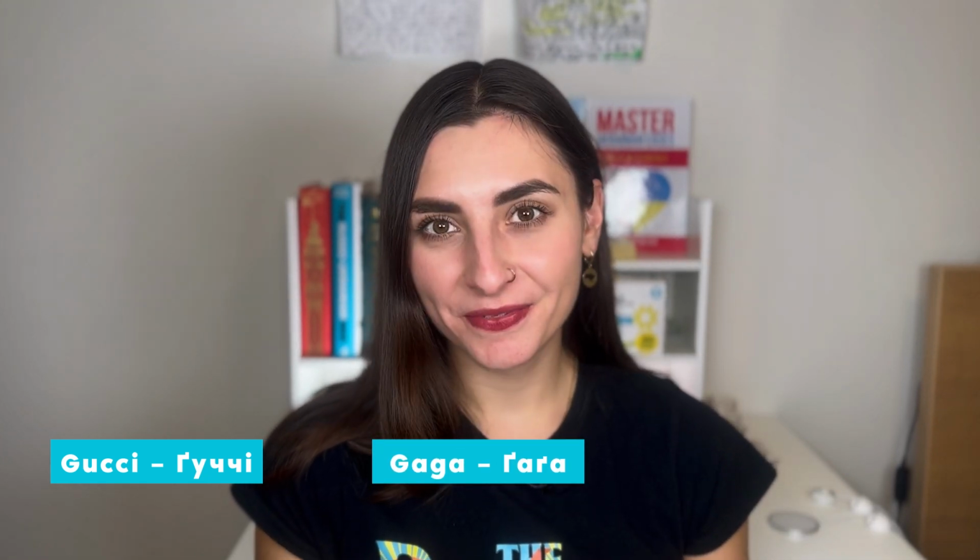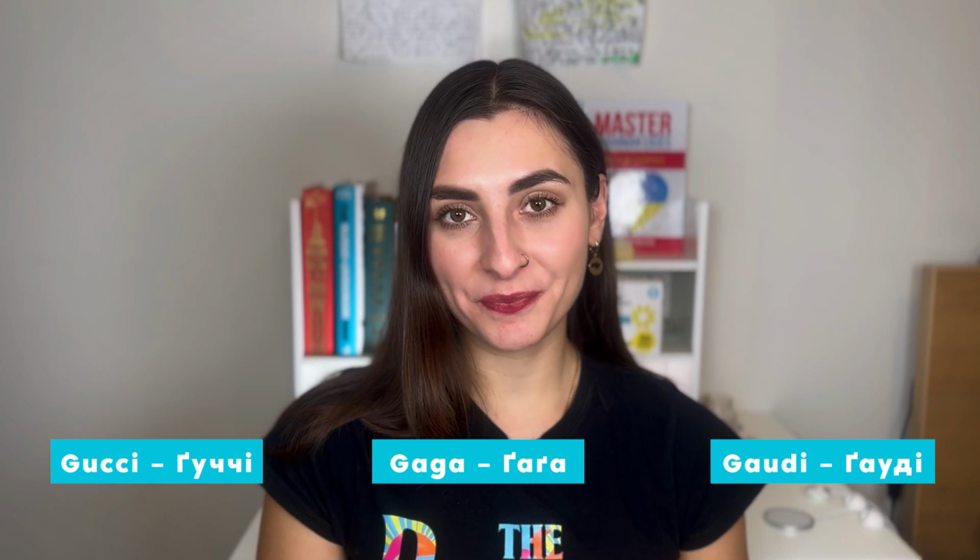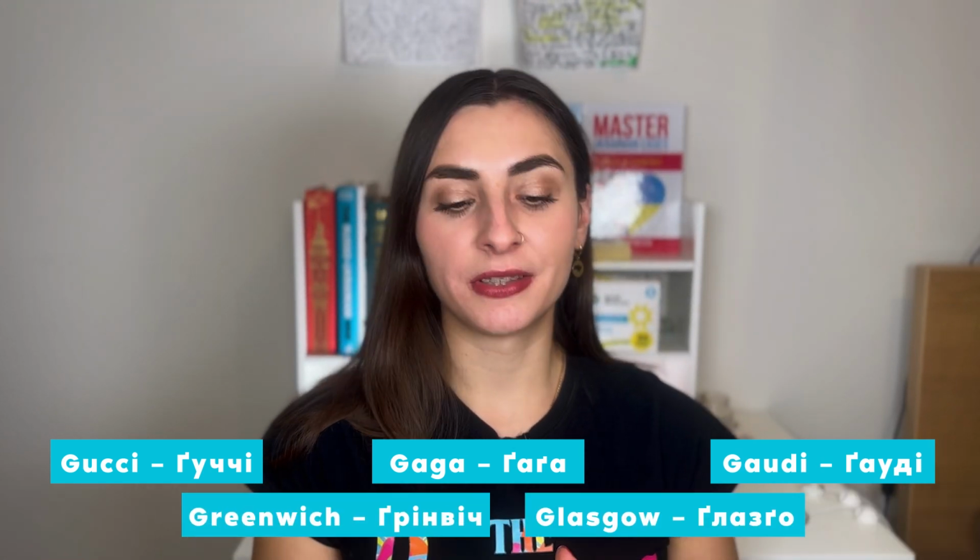So, in the alphabet, we pronounce it as G. The sound of this letter is just G. But what about that transliterating? So when we have the names of, I don't know, cities, towns, names of the brands, etc., we just write it with this Ukrainian letter G when we need to transliterate this letter G. For example, Gucci, or Gaga, and so on. So you can see these examples here right now on the screen.